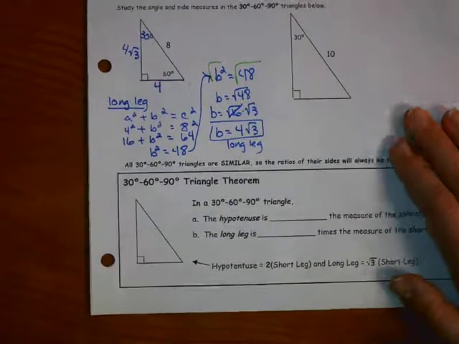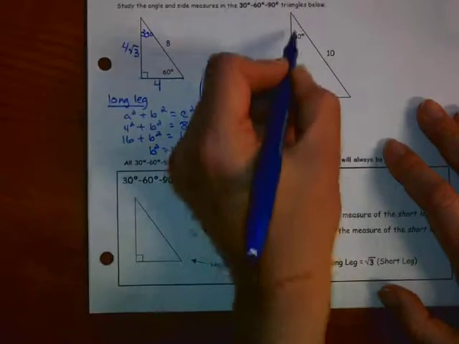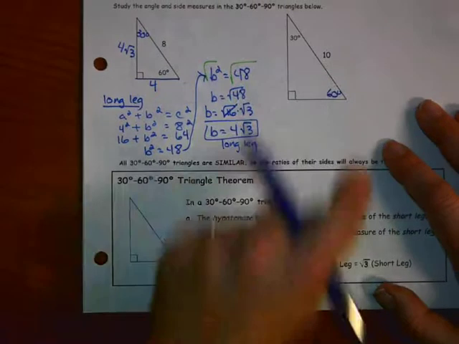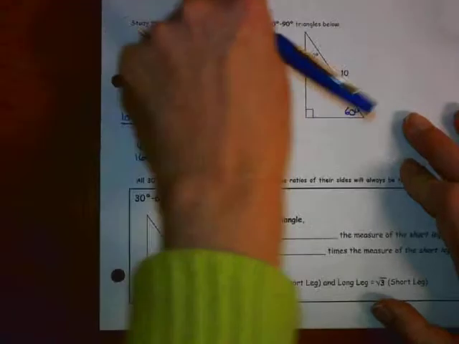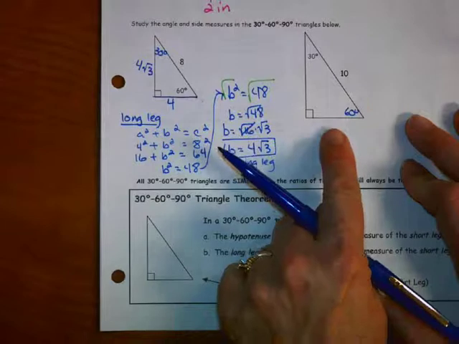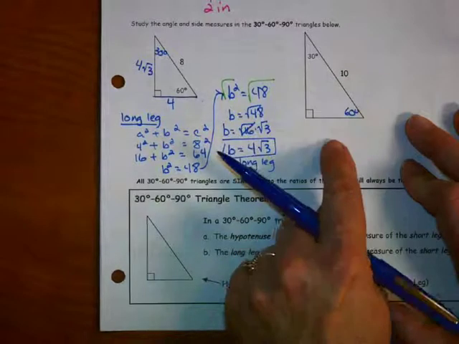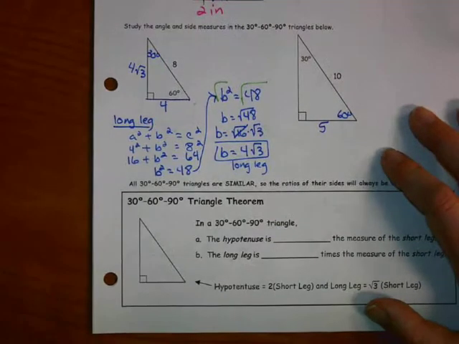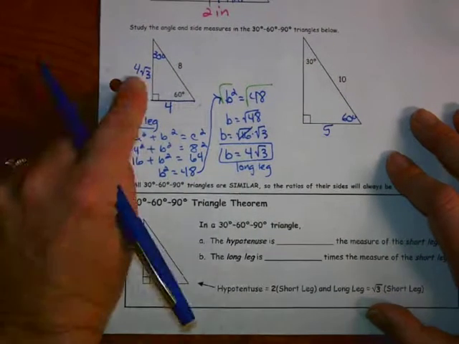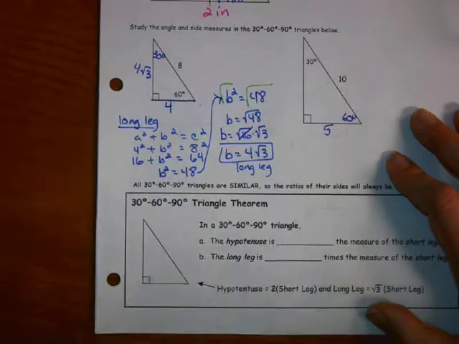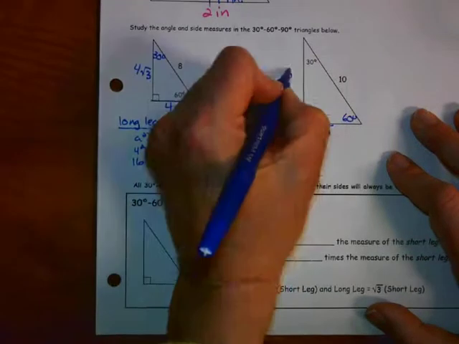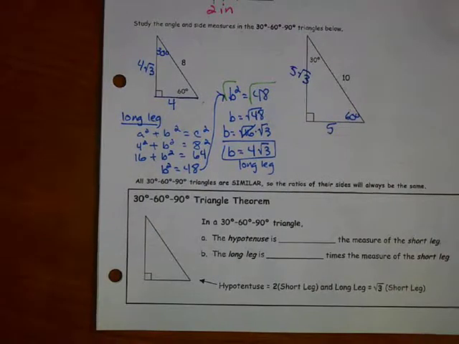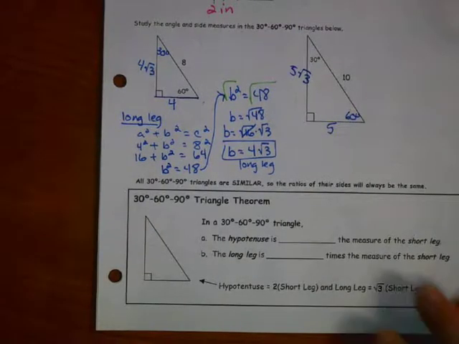So let's do this one without doing all the math. This is 30, this is 90, this has to be 60. We discovered in both this one and this one that the short leg is what of the hypotenuse? Half. So this is 5. The short leg is half. And then we discovered here that the long leg is the short leg times what? Correct. And we have all 3 sides now. That's what's special. Isn't that special?